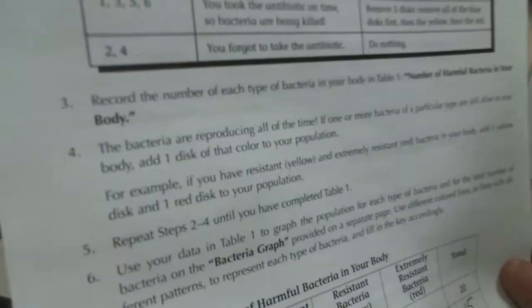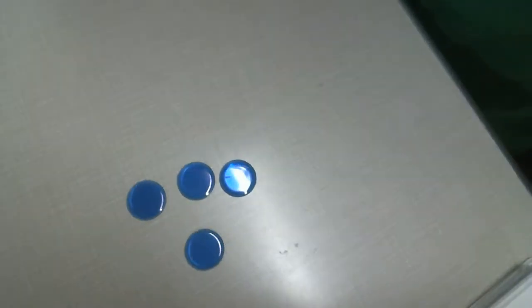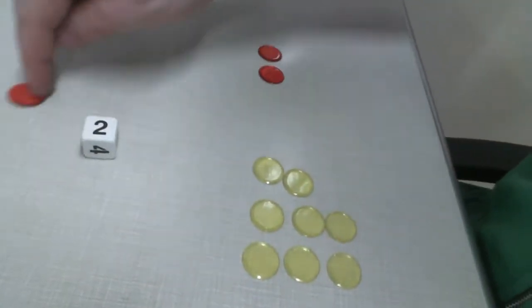Now, let's say you forgot to take your antibiotics. Let's say on the 3rd day, I'm going to make this be a 2. And the 2 says you forgot to take your antibiotics, you do nothing. What that means by doing nothing is that you do not kill off any of the bacteria. So no blues will be killed off there. But what happens instead is that they're still going to reproduce. So instead of 4, all of a sudden, boop, there's the 5th one. The yellows are still going to get another one, and the reds are going to get another one.